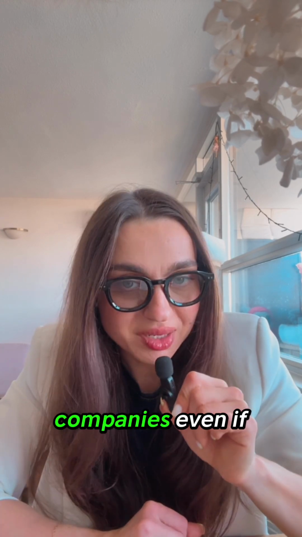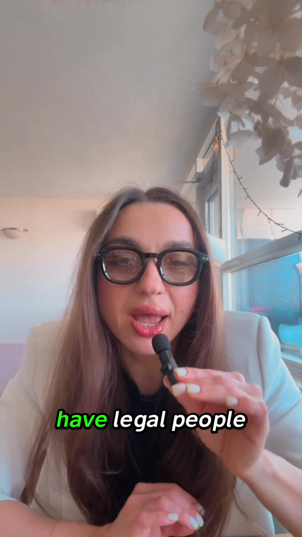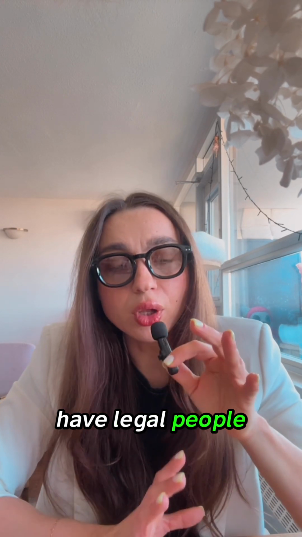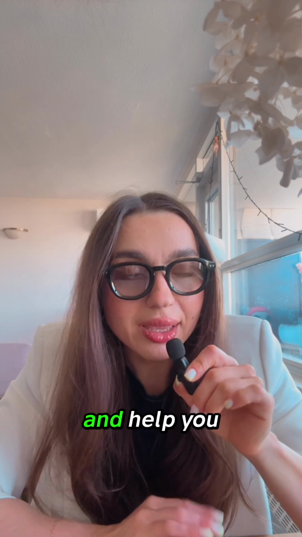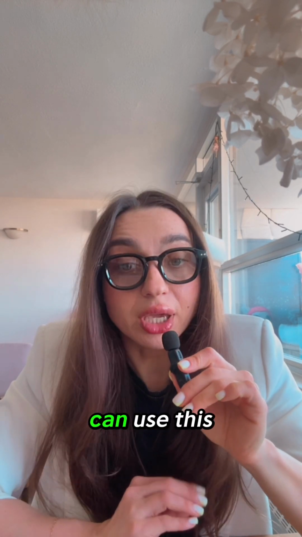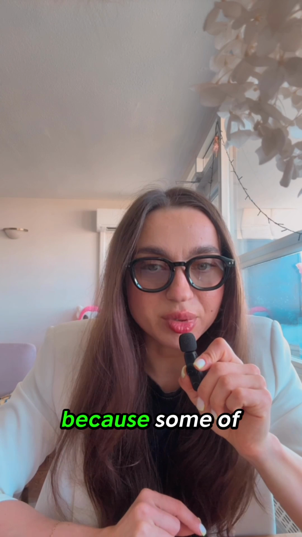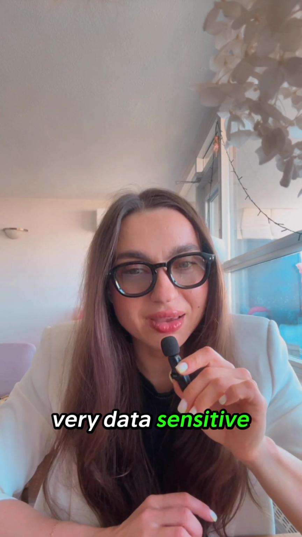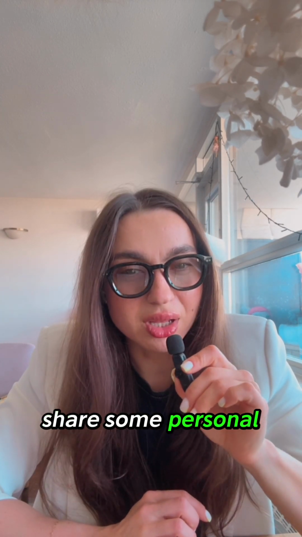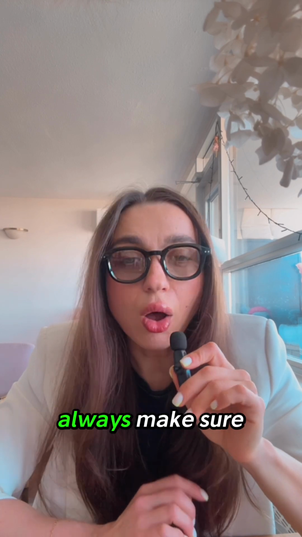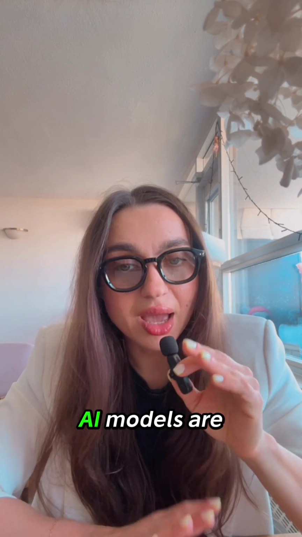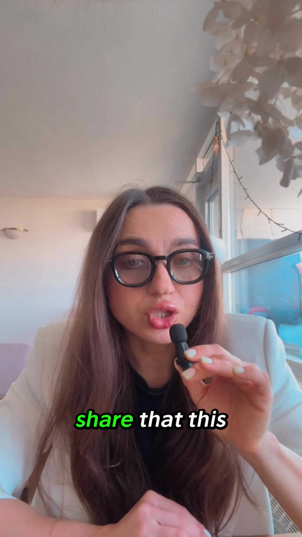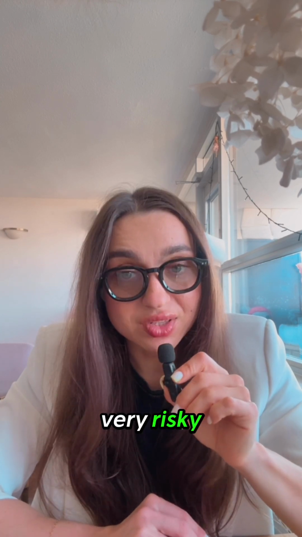I'm sure many companies, even a startup, have legal people on board who can help you analyze what AI model data protection looks like and help you say if you can use this AI model for your project or not, because some projects are very data sensitive and you cannot share some personal or governmental information with AI. Always consult the legal department before you start using the AI model. This is extremely important because many AI models are being trained on your data. And if you share that, this is where it gets very, very risky.